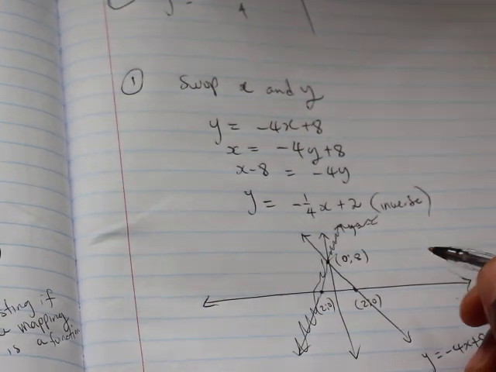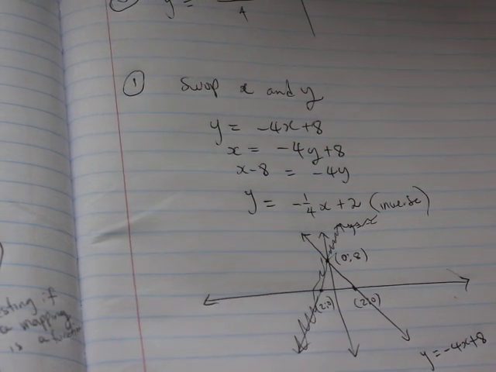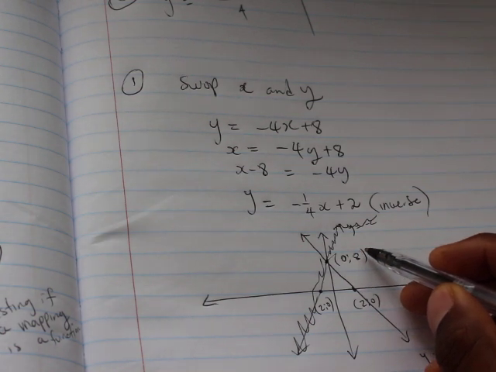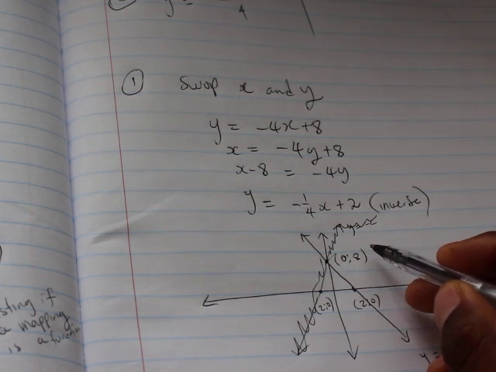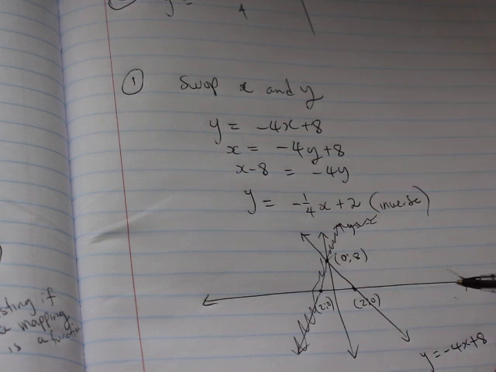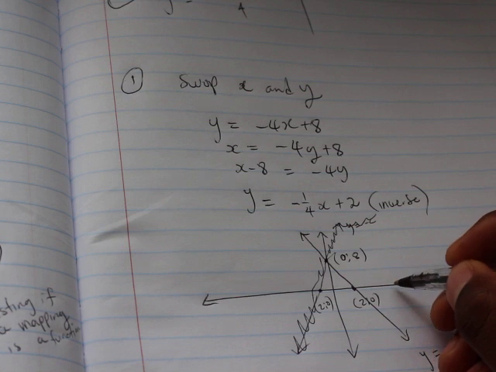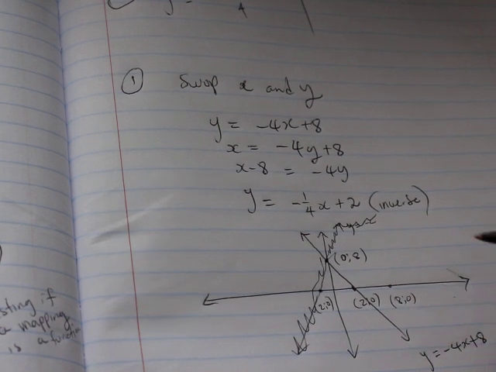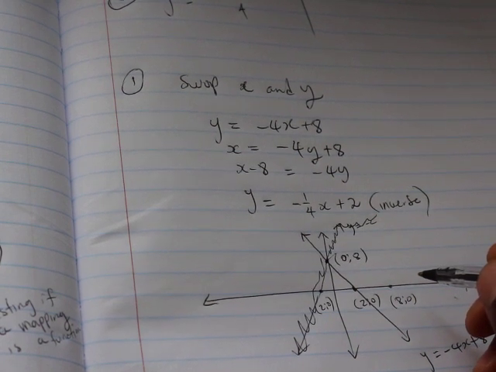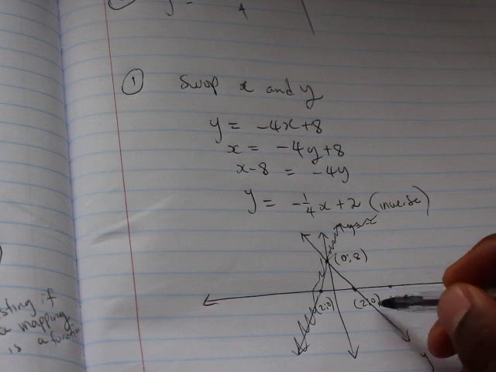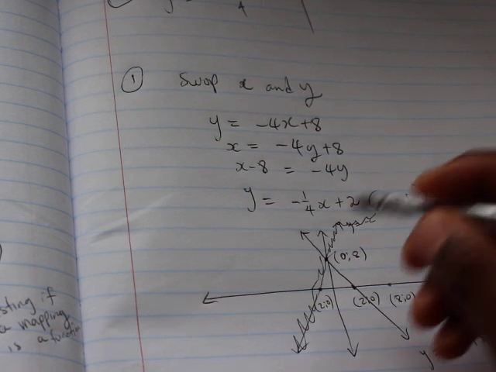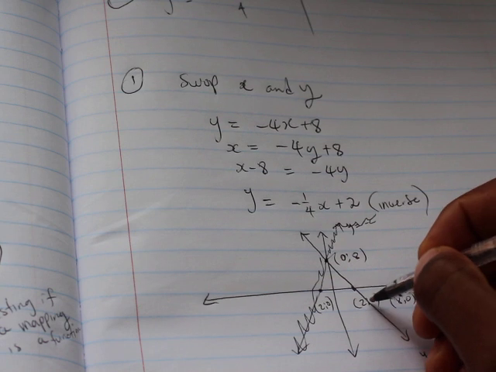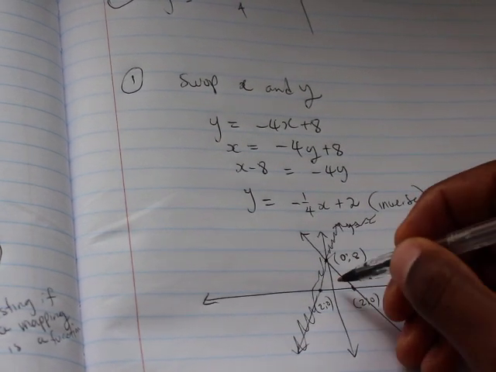So the other function is easy to plot. We don't even have to find the x and y intercepts, simply because we know that this y-intercept will become the x-intercept of our inverse. So our inverse is going to be like this. (8, 0) becomes the x-intercept, and (0, 2) becomes the y-intercept, because this side is the x-intercept, so on the other side it becomes the y-intercept.